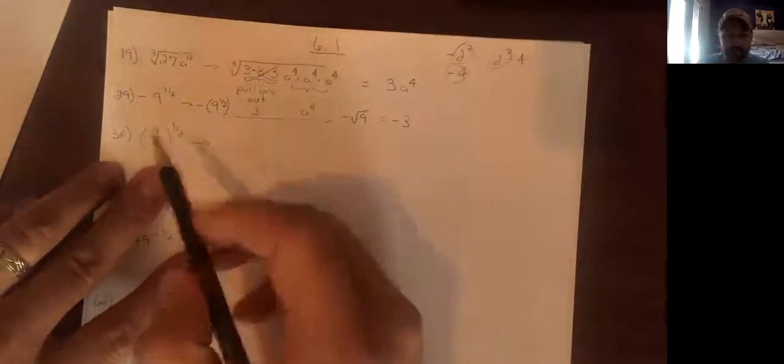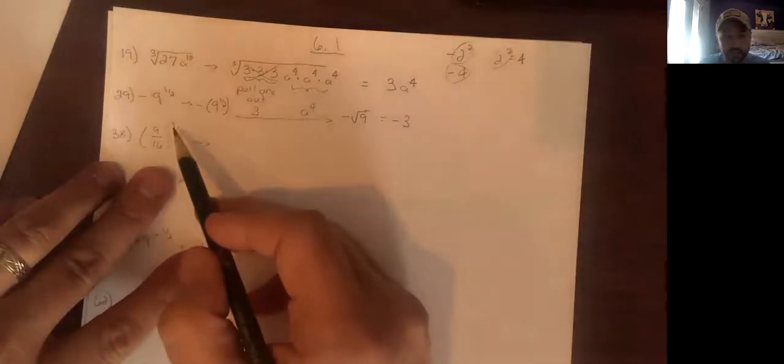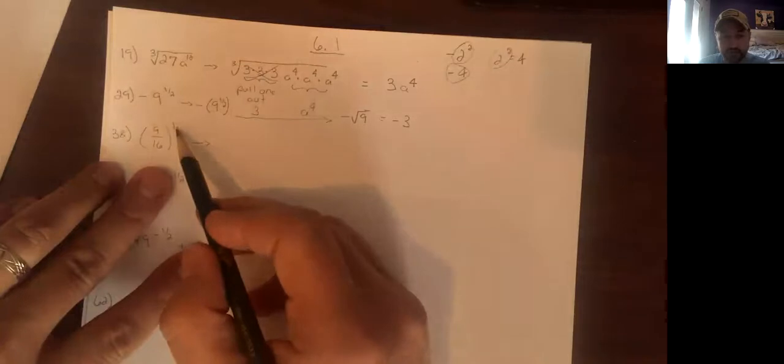A negative square root of 9 means -3. Then 38, 9/16 to the 1/2. Don't let it fool you that there's a fraction and a fraction. We have a fraction raised to a fraction exponent. This one's easy enough to think in terms of 1/2 meaning square root. So I'm dealing with the square root of 9 over the square root of 16.